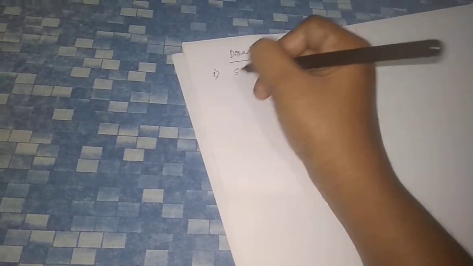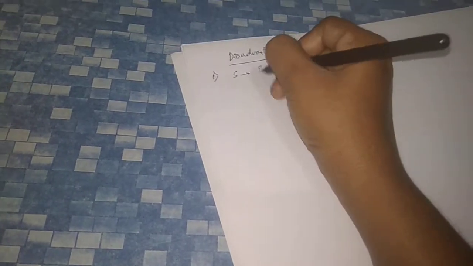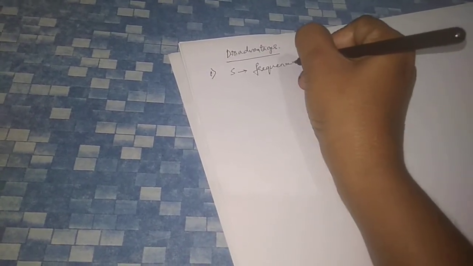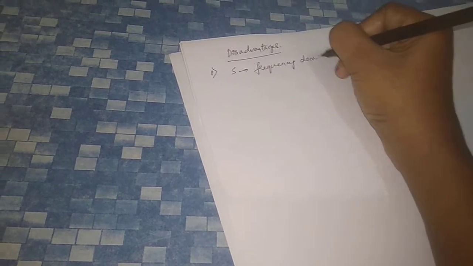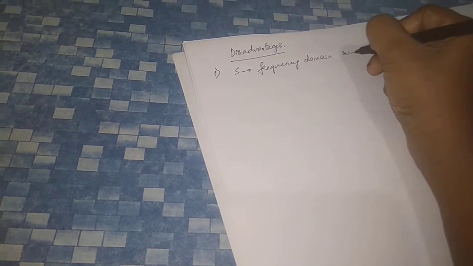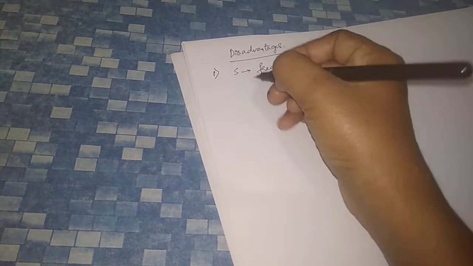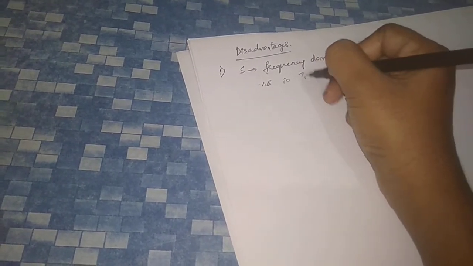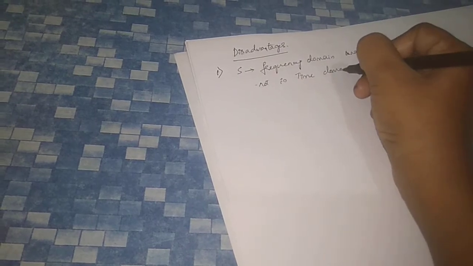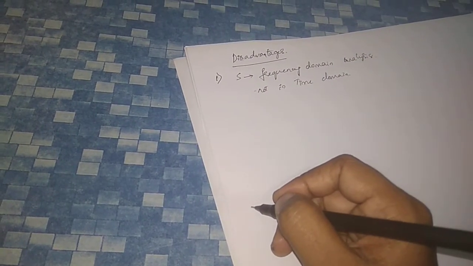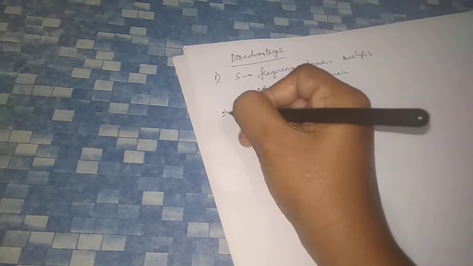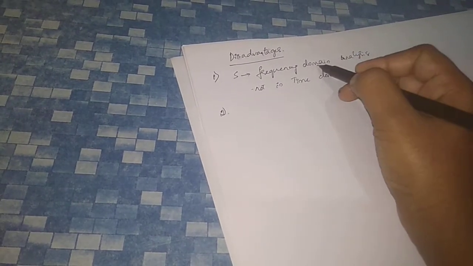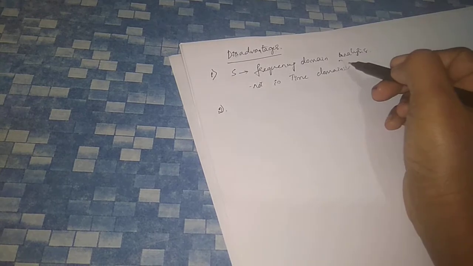Okay, so the first one is S parameters are useful only in the frequency domain. If you are doing a frequency domain analysis, then only these S parameters are very useful, but not in the time domain. You can ask, ma'am, we can do the analysis in the frequency domain and then convert it into the time domain.